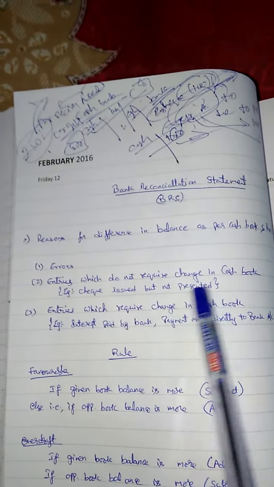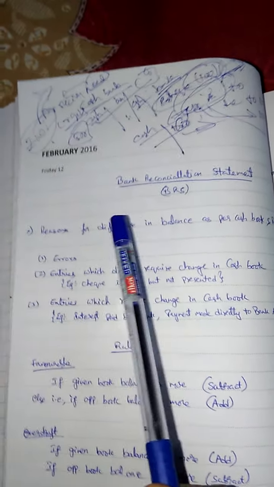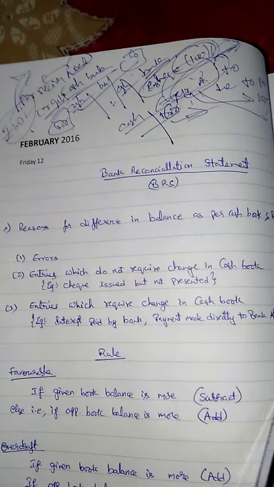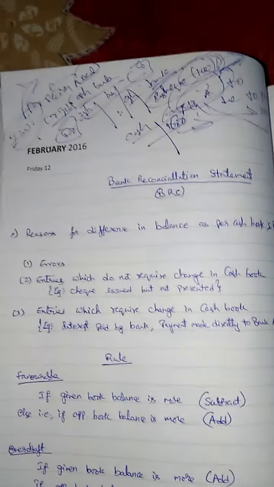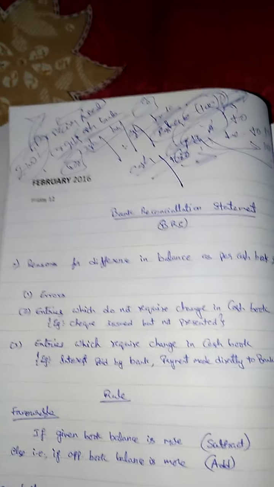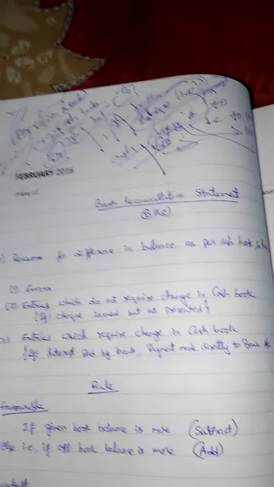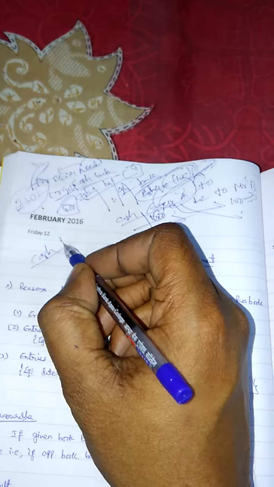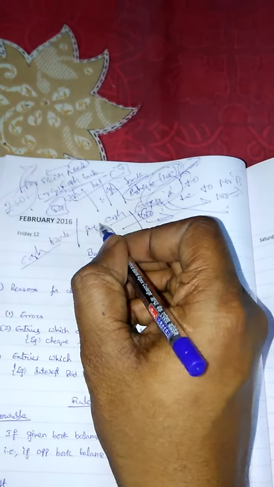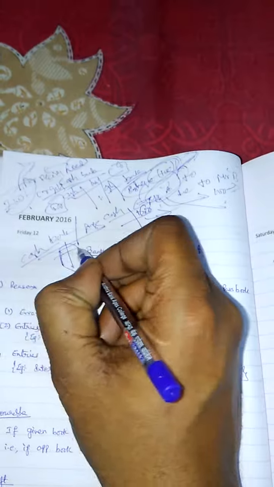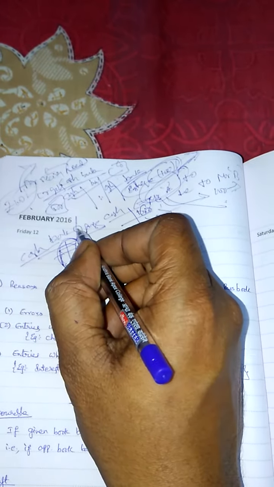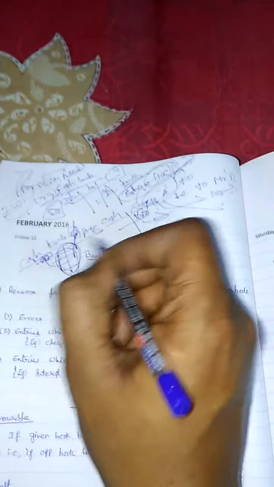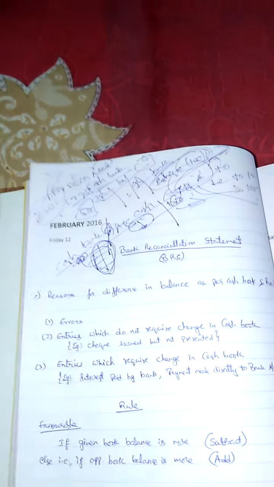So the main reasons for this difference are categorized into three types: first, error; second, the entries which do not require change in cash book; third, entries which require change in cash book. Clear? See, we get a numerical problem, maybe for 2 marks in the exam. In the exam he'll give maybe the opening balance as per one book, either cash book or passbook. He'll give some transactions and he'll ask us whether we need to add these transactions or subtract these transactions and get the balance as per the other book, right?